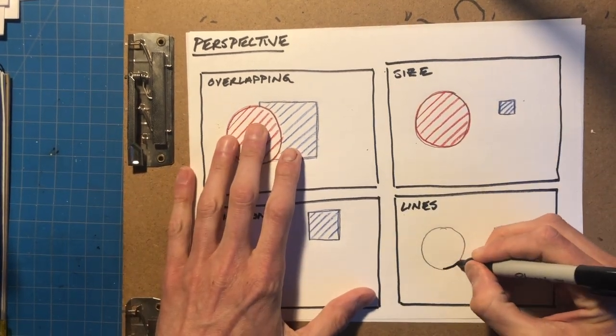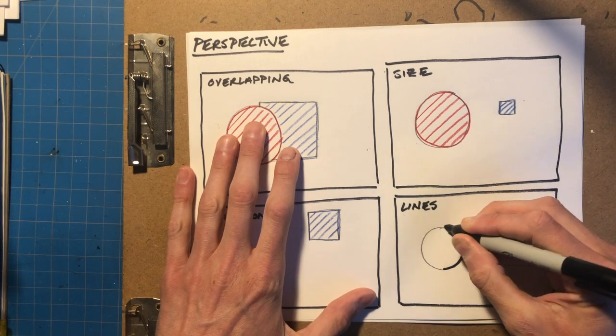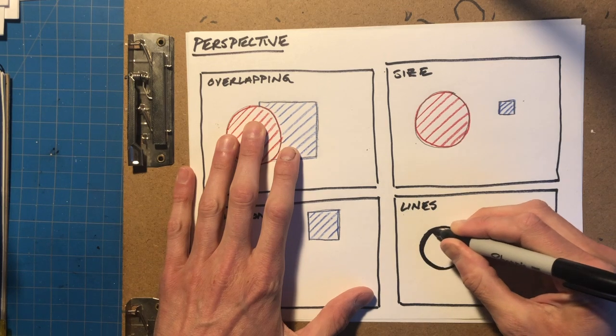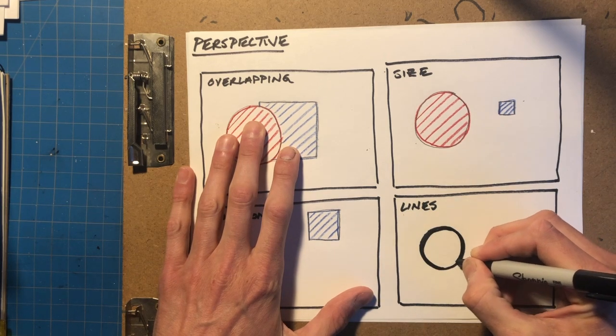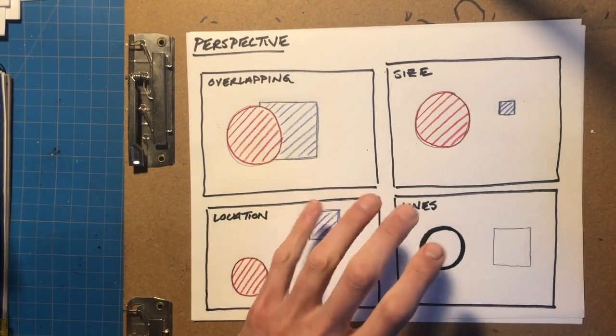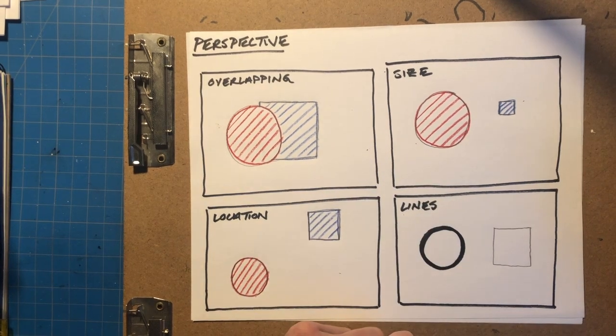And I'll go around the circle with a bolder line, a darker line. And what the dark line does is visually, it pops out a little bit more. It makes one think that this is a little bolder, so it must be a little closer in the picture.